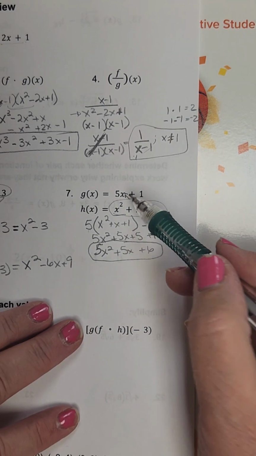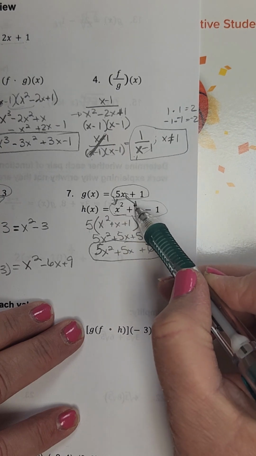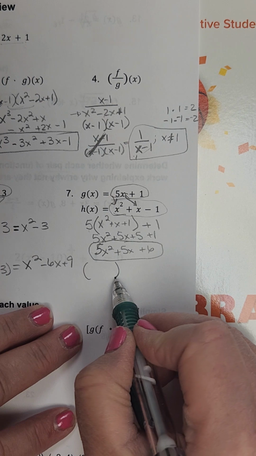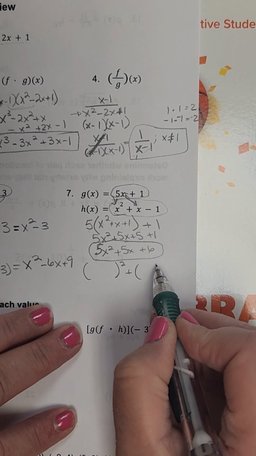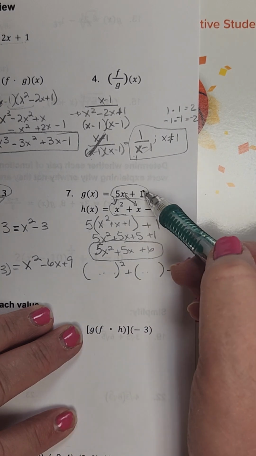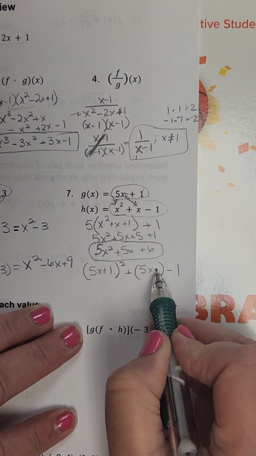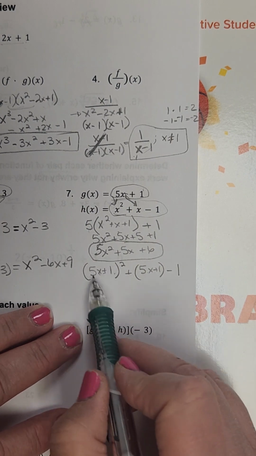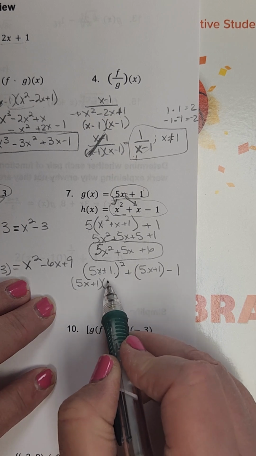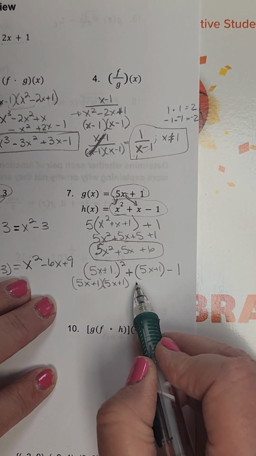And then we turn around and put 5x plus 1 into x there and there. You have to put it in both x's. So this is going to be a long one. So there is x squared plus x minus 1. So in these parentheses, we're going to put 5x plus 1. So 5x plus 1, 5x plus 1. So now you're going to have to FOIL this. So 5x plus 1 times 5x plus 1. And then add 5x plus 1.